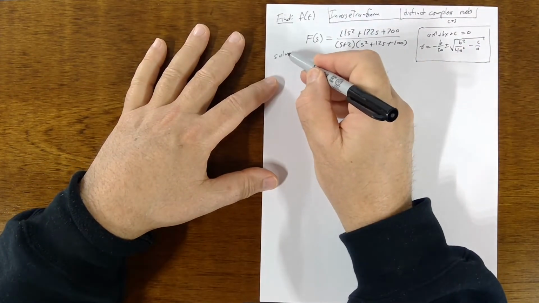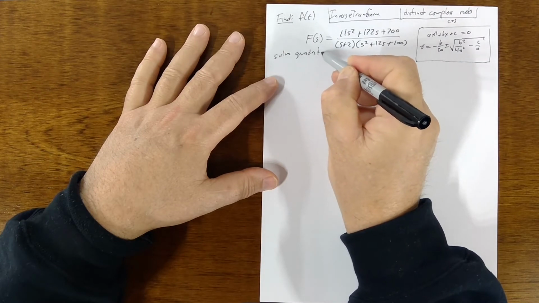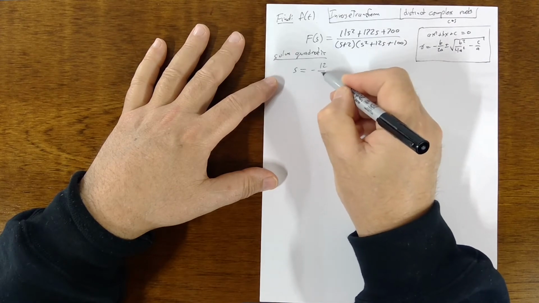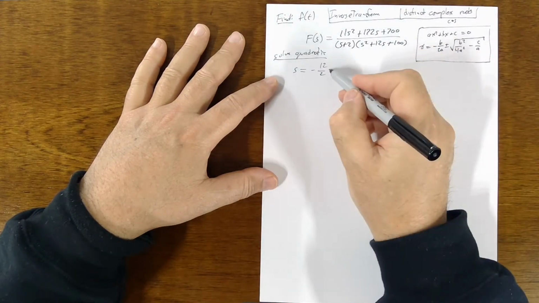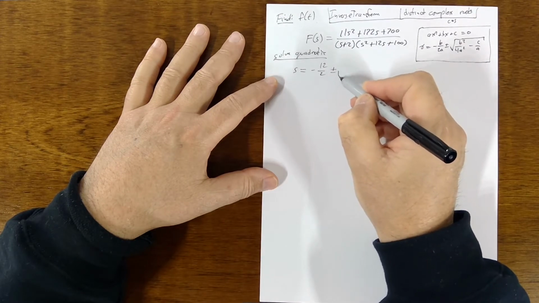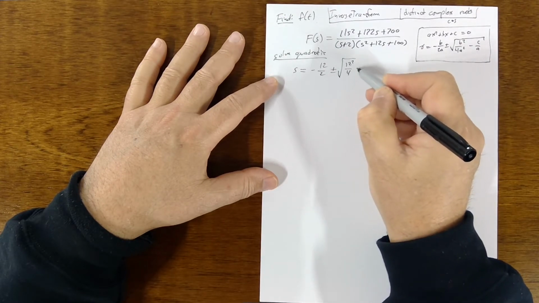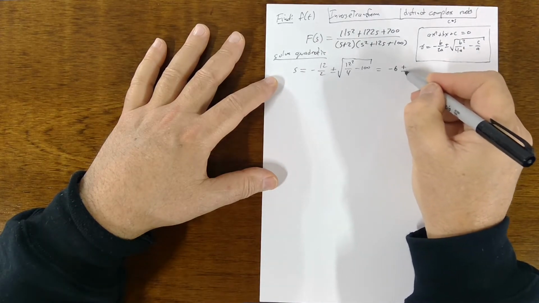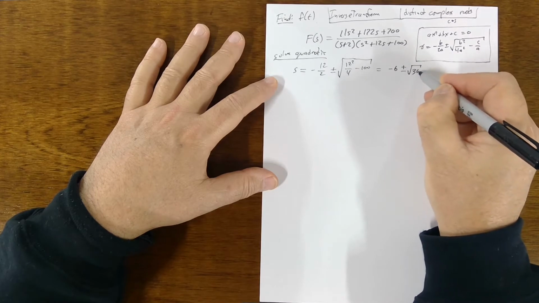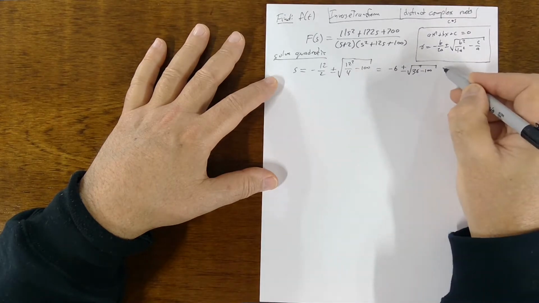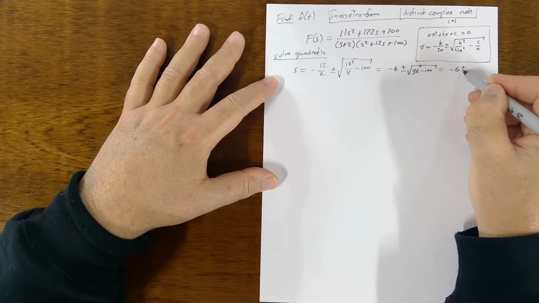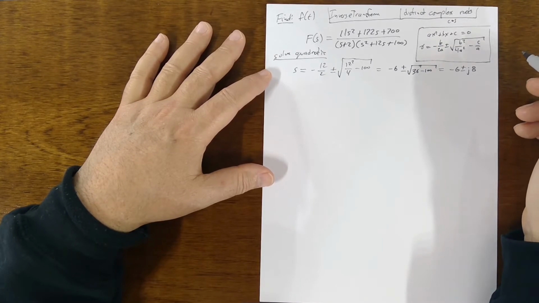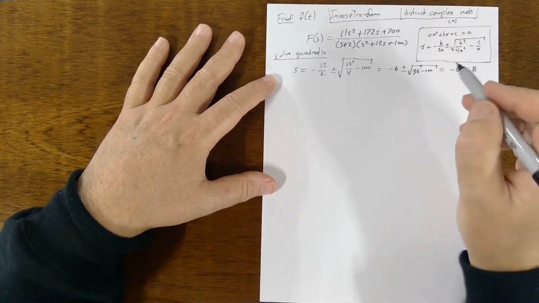So we solve the quadratic. First thing you got to do is solve the quadratic. So s is minus 12 over 2 plus or minus root of 12 squared over 4 minus 100. It's minus 6 plus or minus root of 36 minus 100. So it's minus 6 plus or minus j8. The two roots.